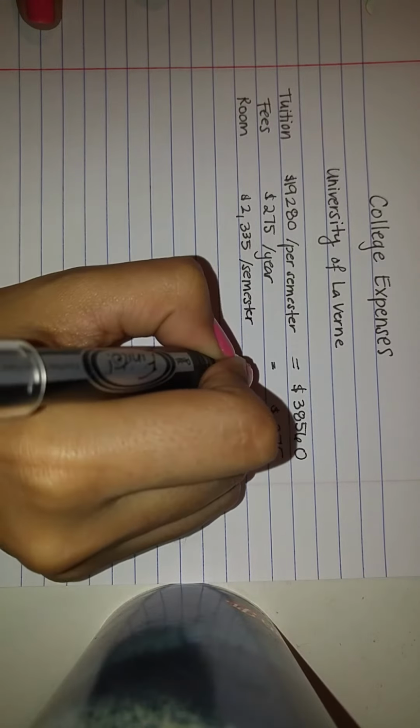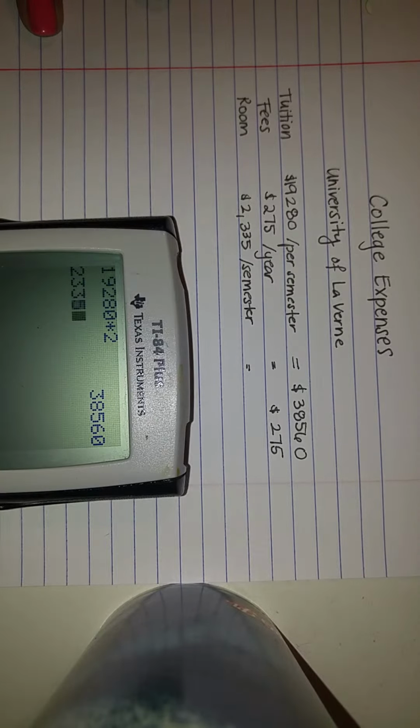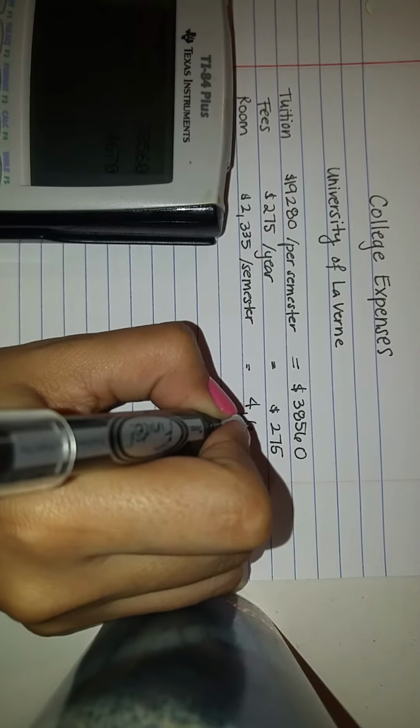Now we're going to take a look at room. The room for the University of La Verne is $2,335 per semester. So if we double that for the entire year, we get $4,670 a year.